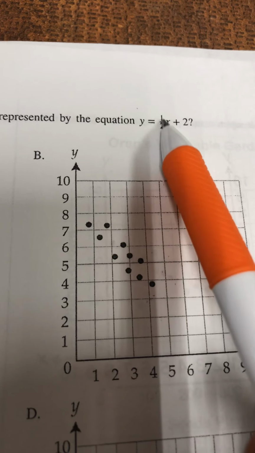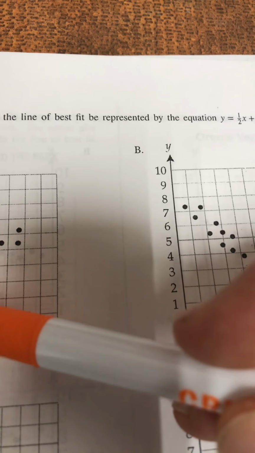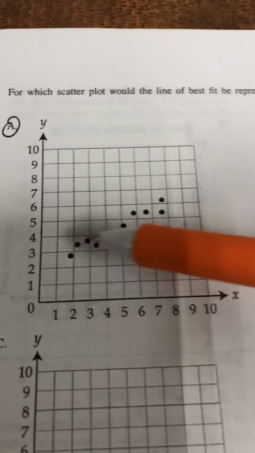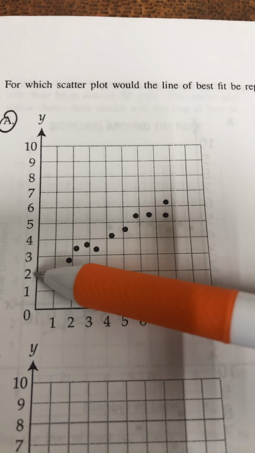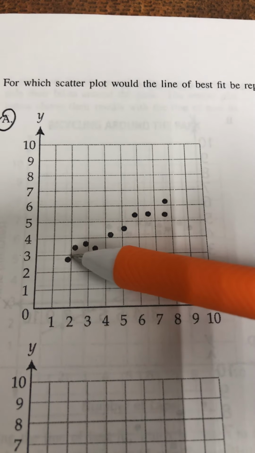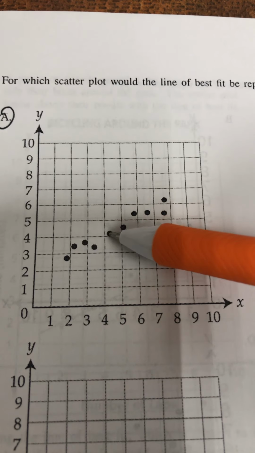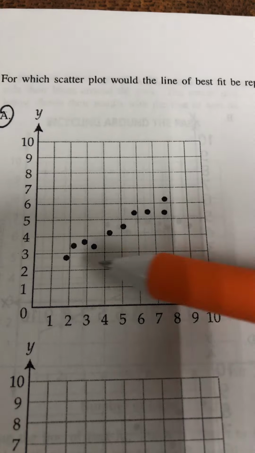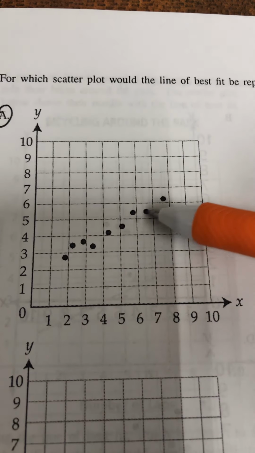But then let's look at the slope. That means up 1 over 2. So if we're at 2, up 1 over 2, up 1 over 2, up 1 over 2, yep, up 1/2. Yep, it's the best line of fit right there. So A definitely is the answer for 14.